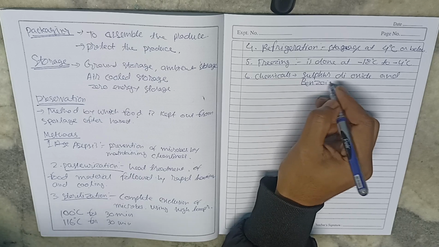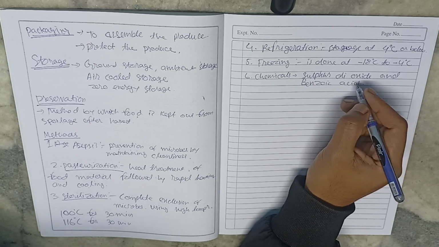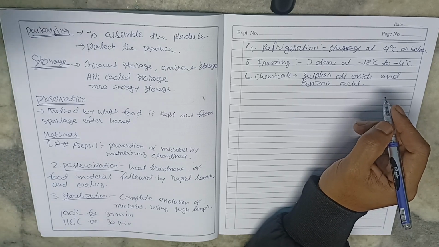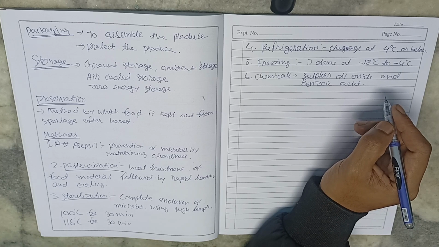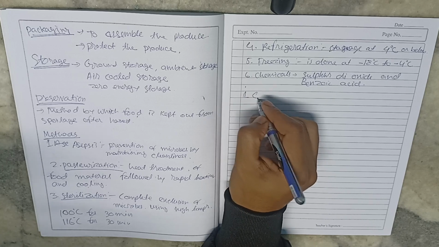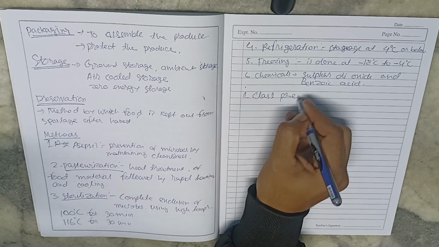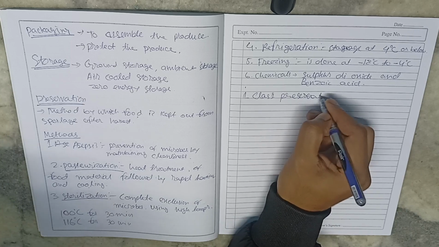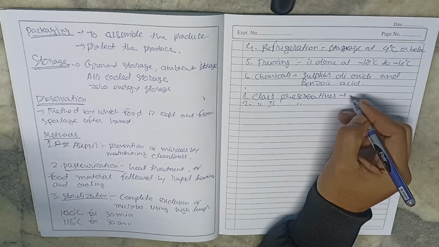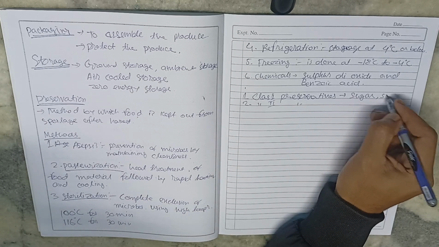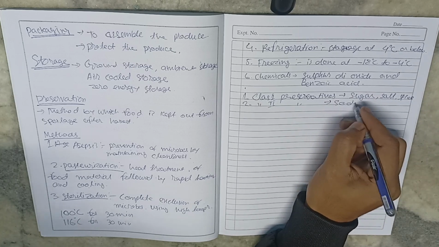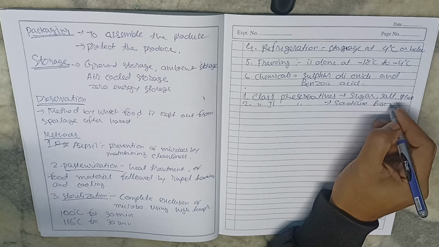Then we also use chemicals. According to FPO, that is Food Product Order, we use sulfur dioxide or benzoic acid as a preservative. Okay? Now these preservatives are also classified into two classes. First we have the class 1 preservatives, and the other one is the class 2 preservatives. Class 1 preservatives generally use natural resources, you can say the sugar, the spices or the salt. And in class 2 preservatives we have other chemicals like sodium benzoate and potassium bisulfate.